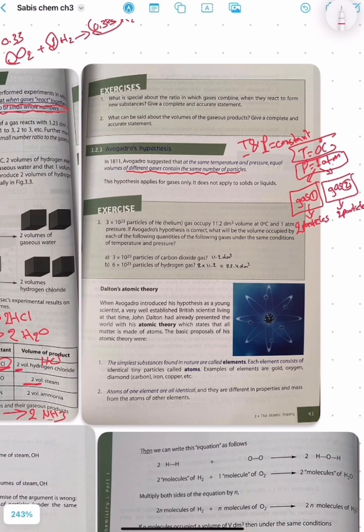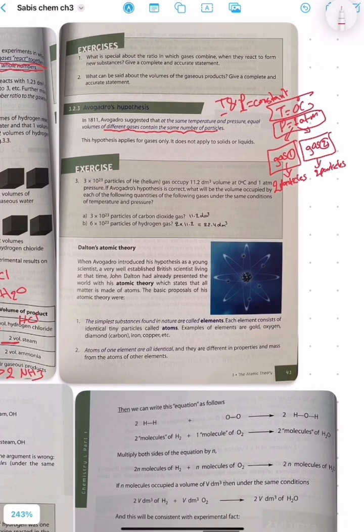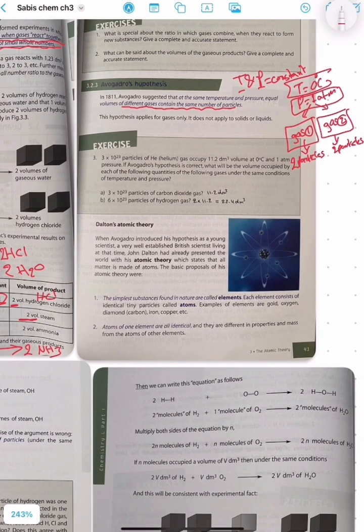So this is what Avogadro said about gases, which later on you'll see might not be 100% true. Next, we have Dalton's atomic theory. Dalton talked about atoms, the structure of atoms, elements, compounds, and so on. We have points we have to know. Number 1: he says that the simplest substances found in nature, we call them elements. As you know, in the periodic table we have more than 100 elements, so each square is an element. We already know this. Each element consists of tiny particles.